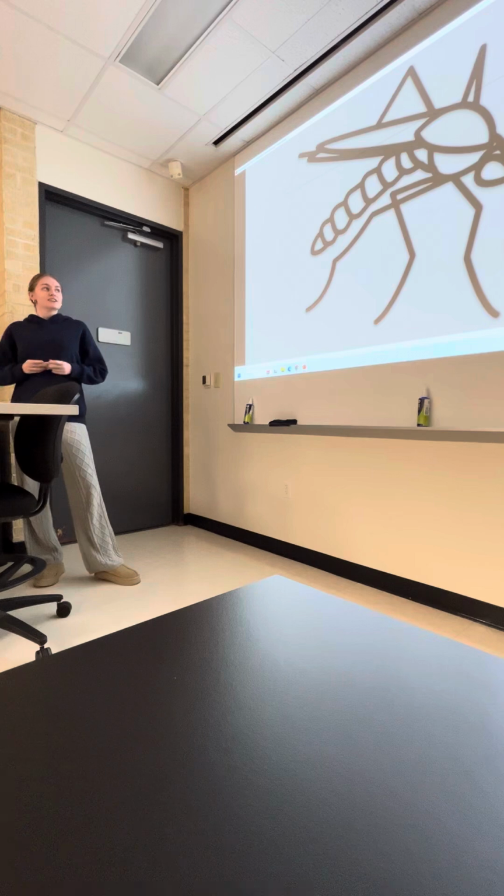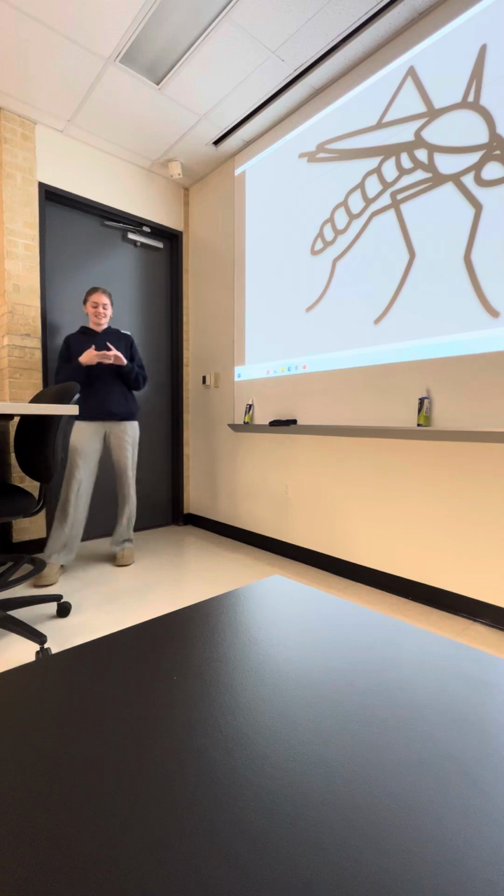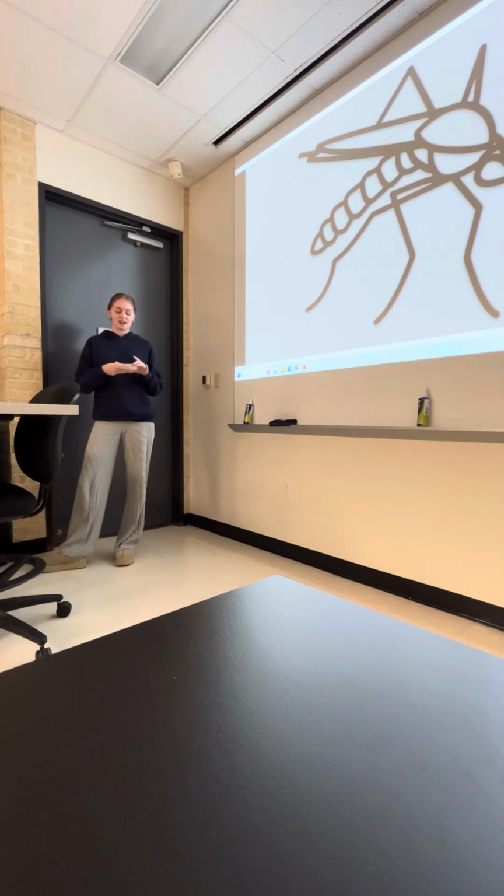So, scientists in 2002 came up with this crazy idea. What if we genetically modify mosquitoes? And since 2019, there have been over 1 billion genetically modified mosquitoes released in Brazil, Panama, the Cayman Islands, and the Florida Keys.